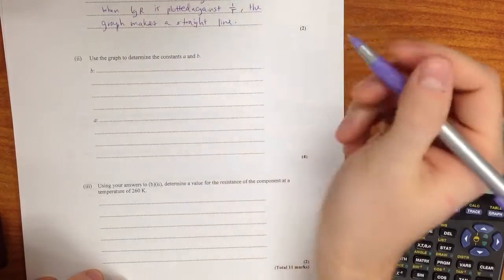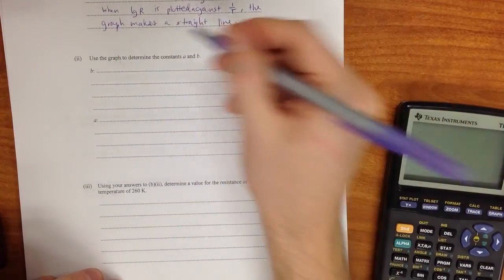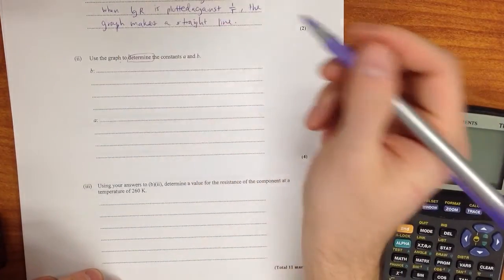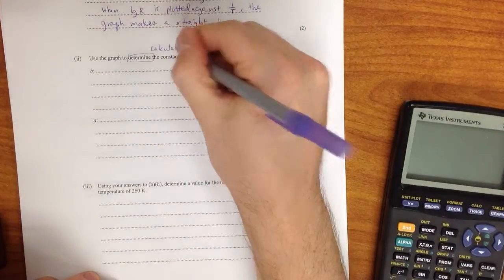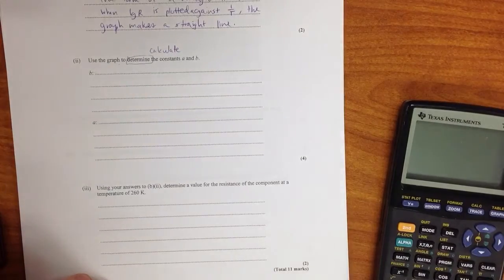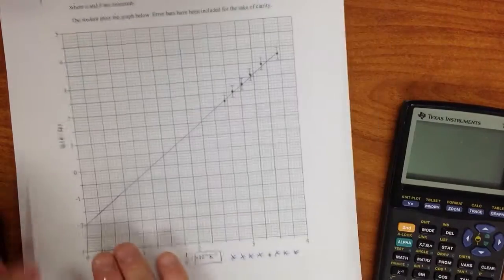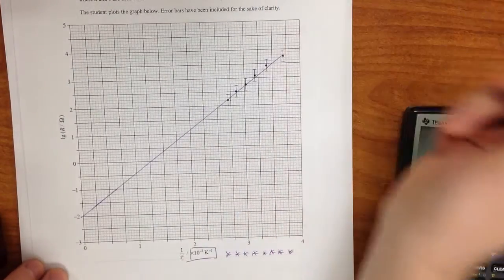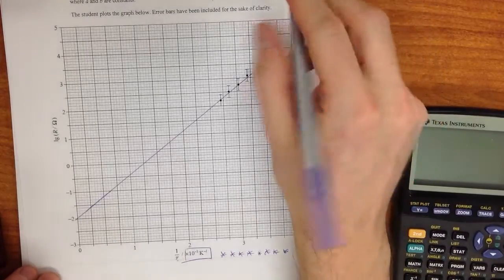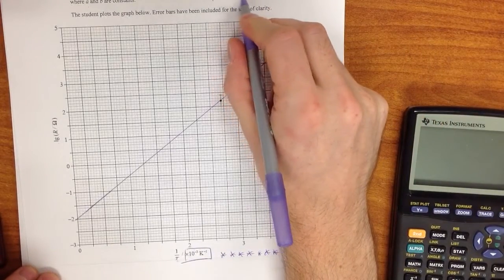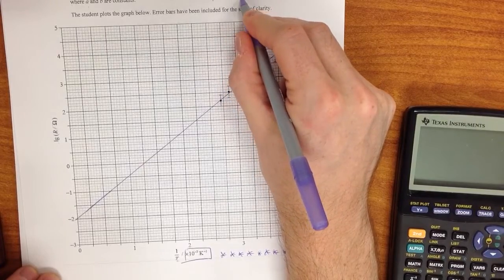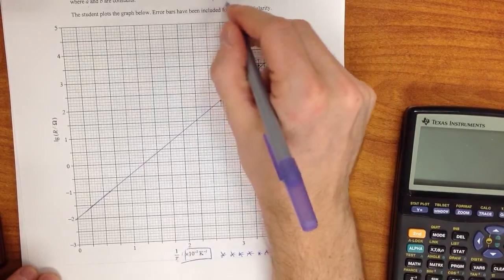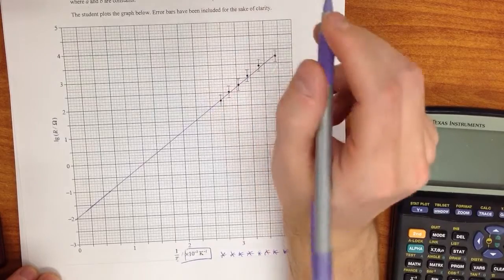Now we have to use the graph to determine the constants a and b. Determine usually means calculate, like find those values. Okay, then let's bring back our graph. A and b. Which one is the slope? Which is the y-intercept? The slope, or the gradient, I should probably say, precedes x, and y equals slope times x plus intercept.